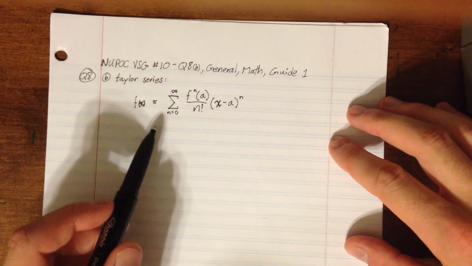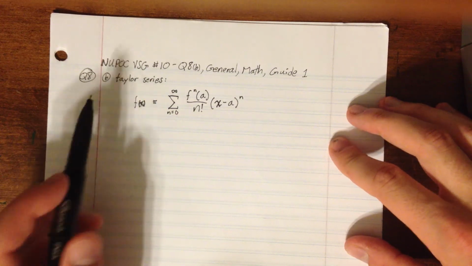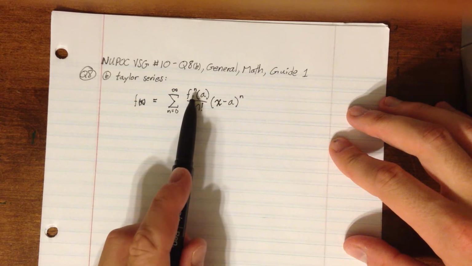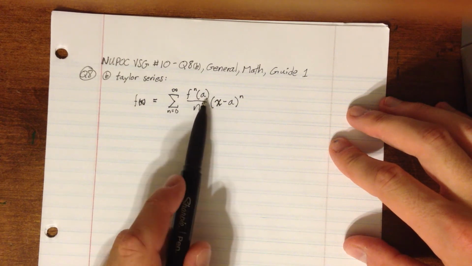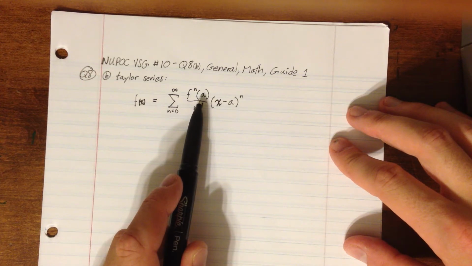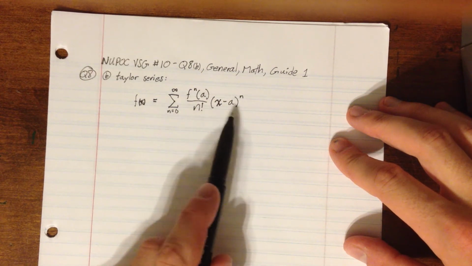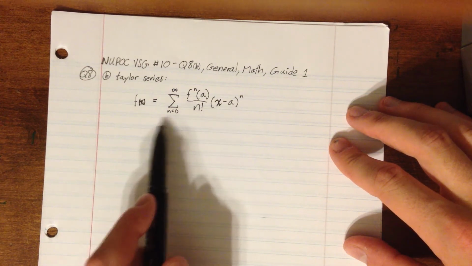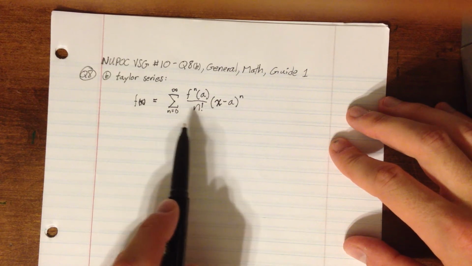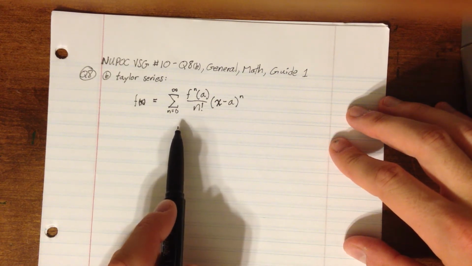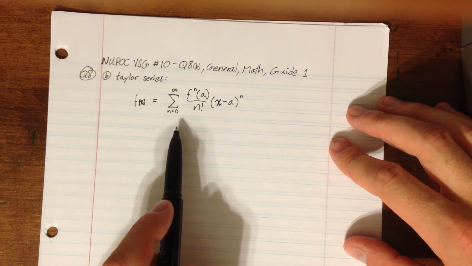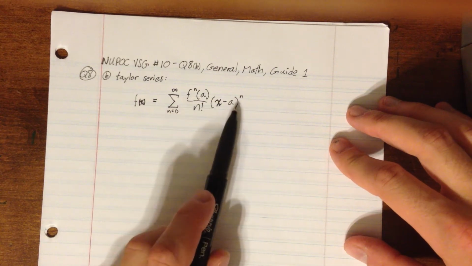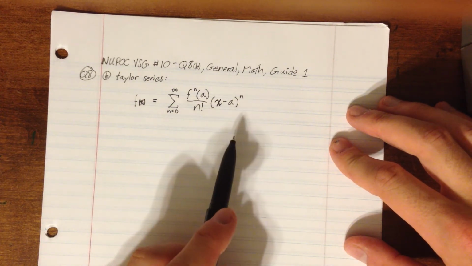So the definition just looks like this. Our function of x is equal to this infinite sum, where we have the nth derivative at a, which is the point where we're taking our approximation around, divided by n factorial times this term, x minus a to the n. If we took this infinite sum, we would find that this equality is true, but in a practical case, we maybe only want to look at, say, the first 3 or 5 or 7 terms of this sum, and that will give us a good enough approximation in the area around a for our purposes.